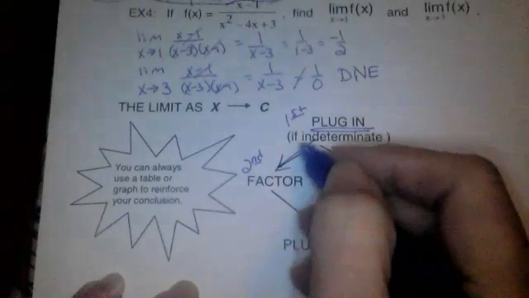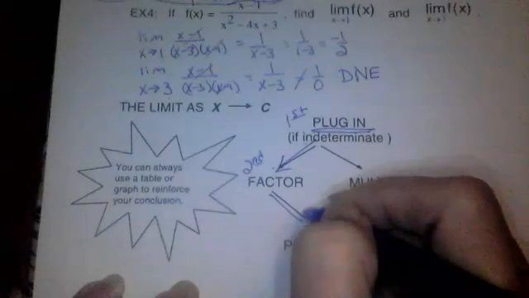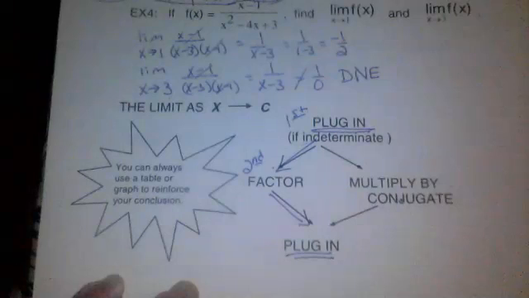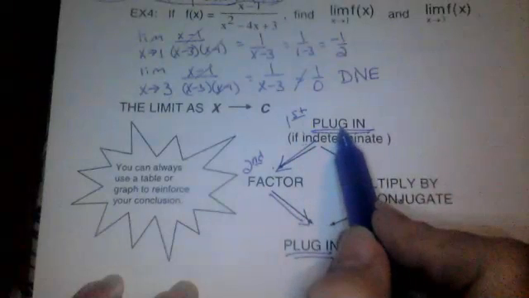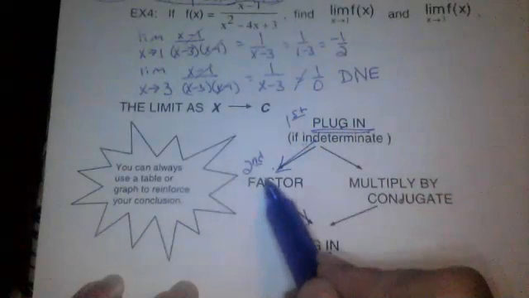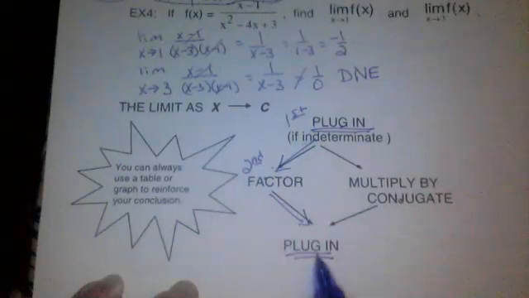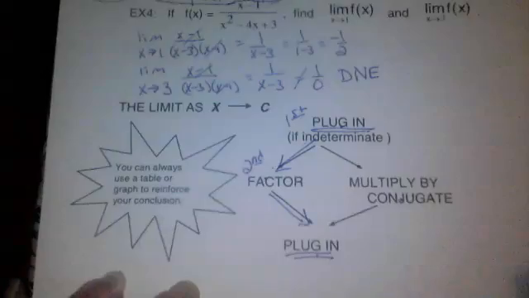So after we factored, we learned that we go back to plugging in. If plugging in doesn't work, try factoring. And after you factor, try plugging in. Then if it doesn't work, it just doesn't exist. All right, so let's talk about this multiply by conjugate thing.